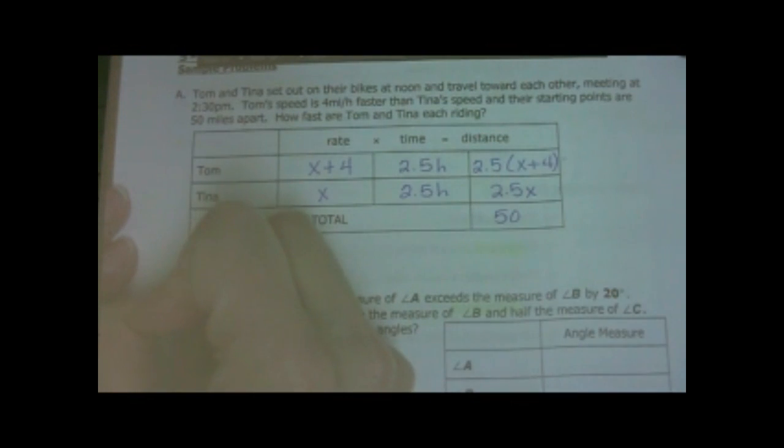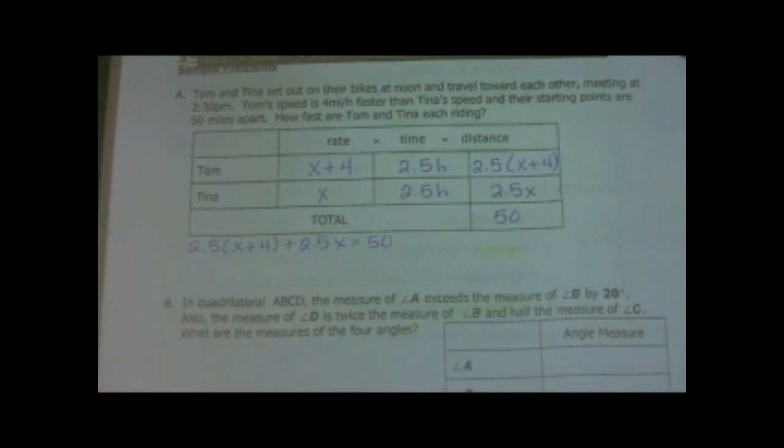So, we have 2.5 times x plus 4 plus 2.5x equals 50. Now we have an equation to solve. The coolest thing about these lovely story problems is you can use decimals if you like. Don't care. So, let me grab my calculator.